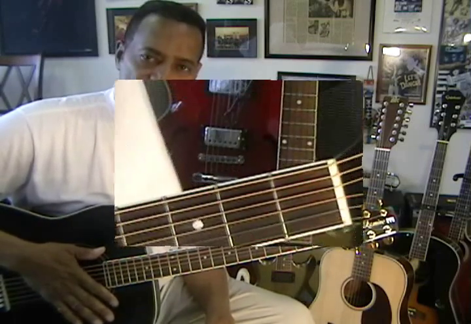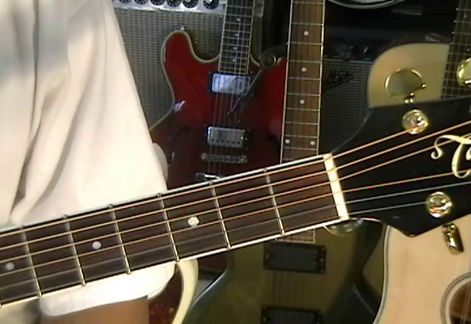Okay, and that's eighth notes doing the reggae strum. Okay, here's a close-up of the chords that we used in this video.